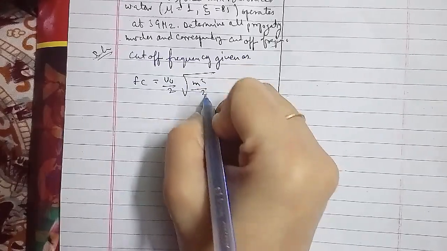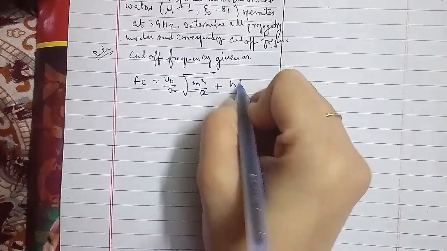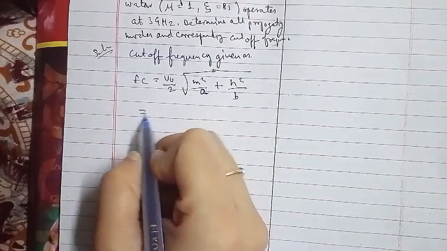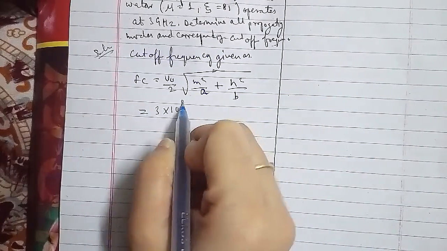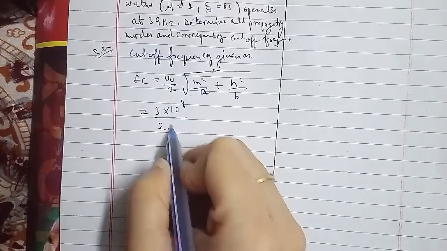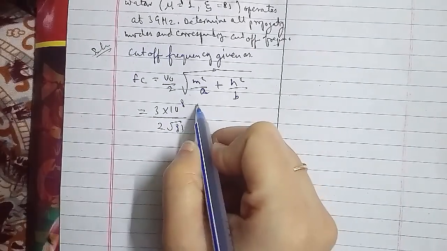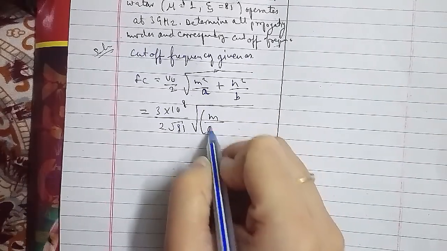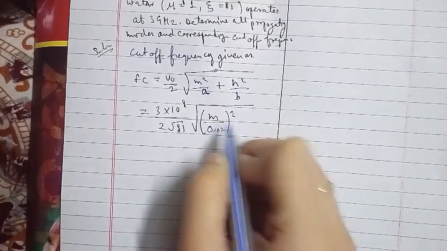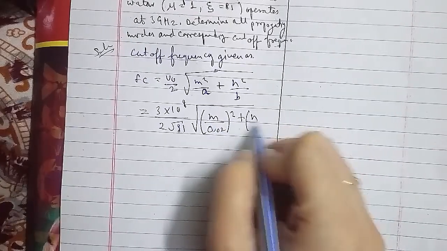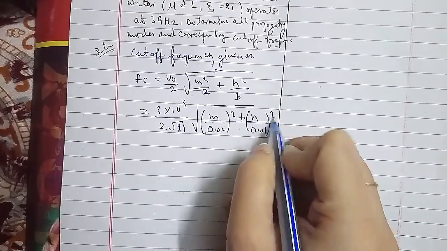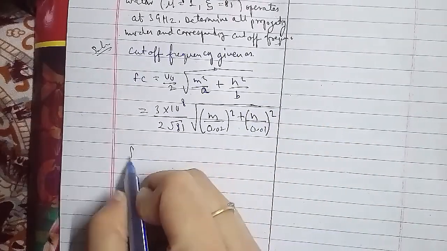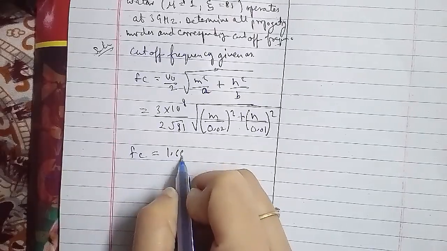While solving this, we get 3 into 10 to the power 8 upon 2 under root 81, then whole under root, m upon 0.02 whole square plus n upon 0.01 whole square. After that, FC equals 1.667 under root 0.25 m square plus n square, in gigahertz.